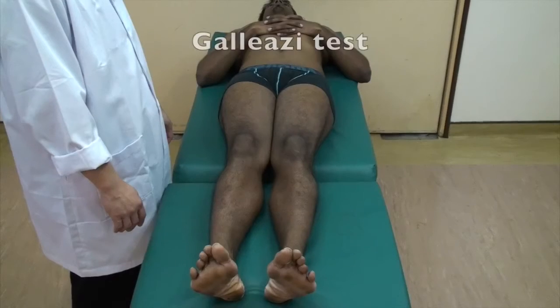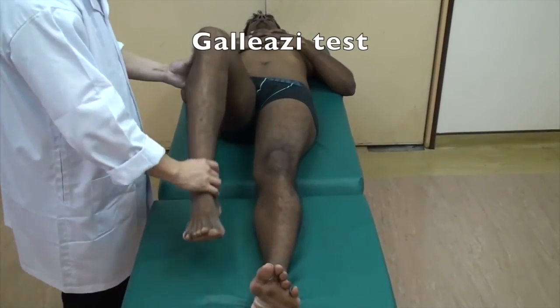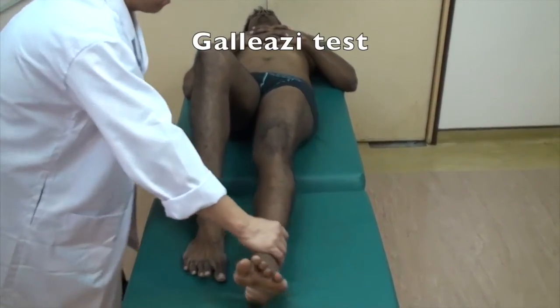Complete your examination by measuring the limb lengths. Limb shortening can be detected during the inspection phase and assessment of gait. The Galeazzi test can also be used to detect limb shortening.